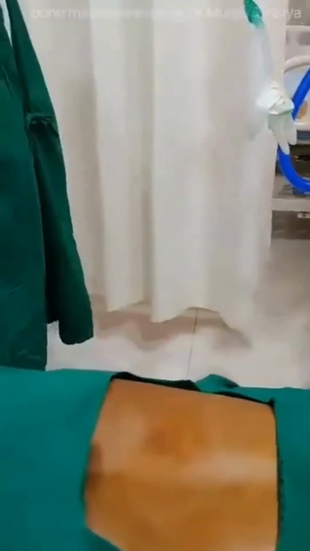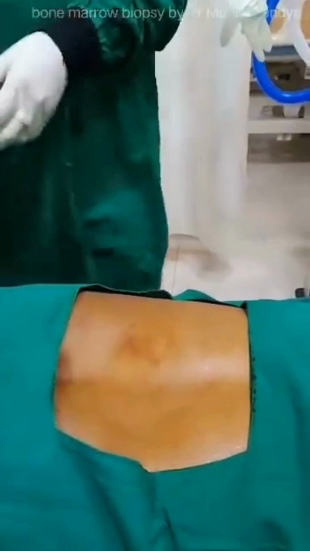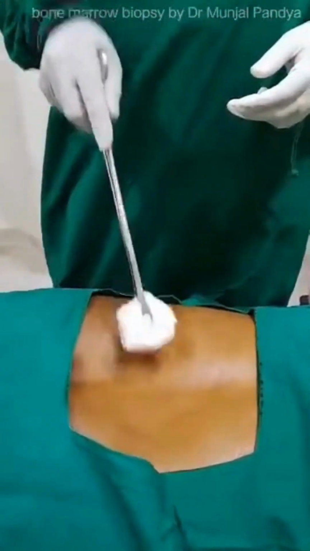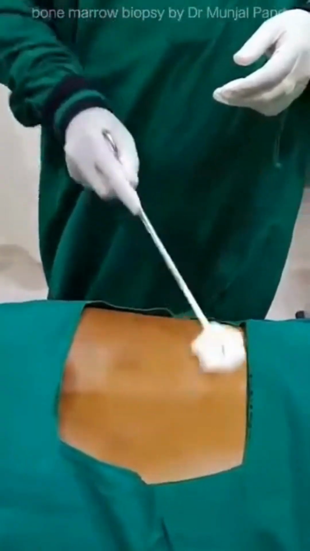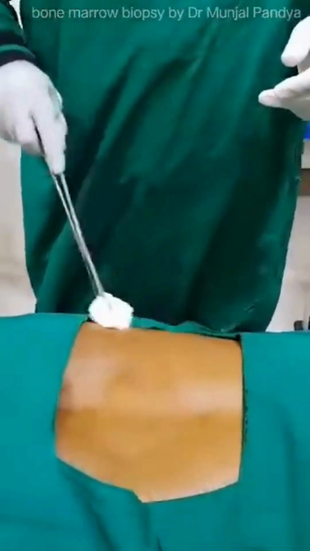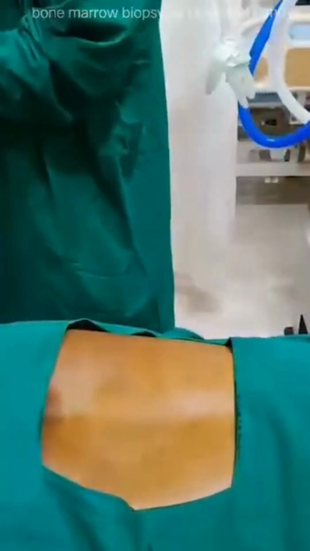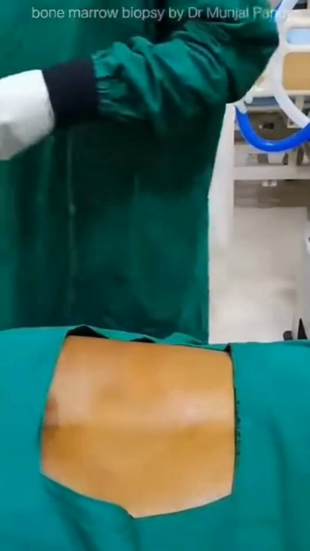Now I will guide you how to go stepwise to do the bone marrow. So now we are sterilizing the local area from where we are going to perform the bone marrow biopsy. So now we have done with this part.